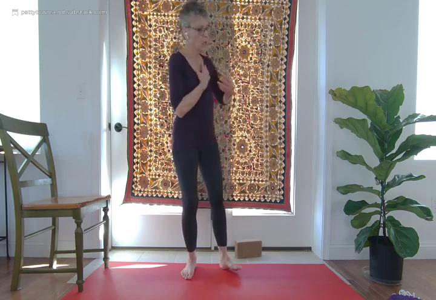So this is the organ and the center up here, the hub of these upper limbs, the heart chakra, the air center. Air flows in water.